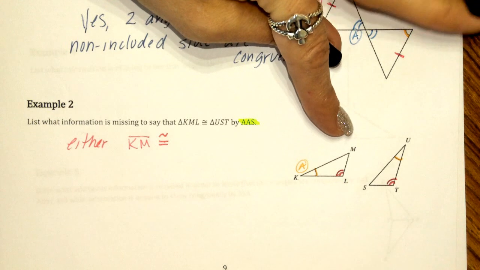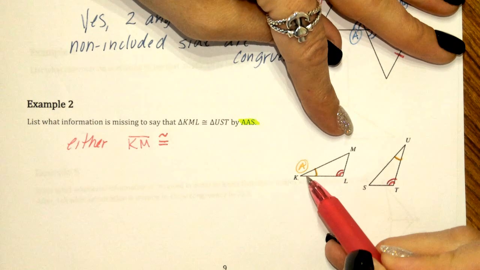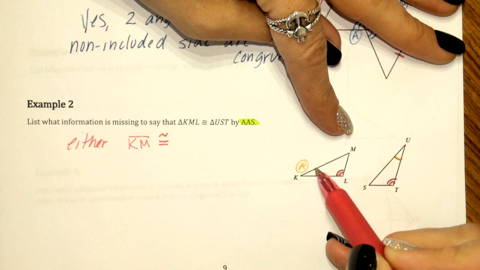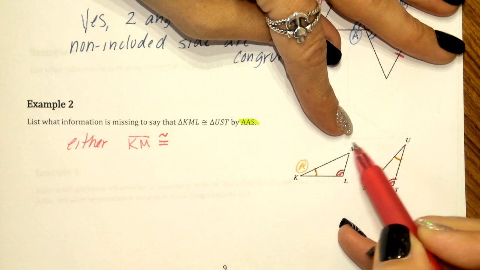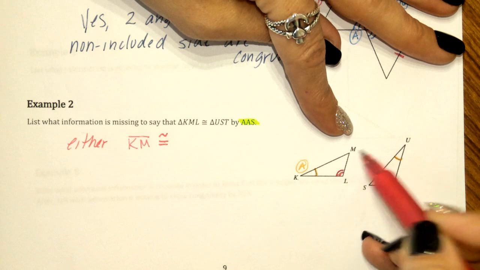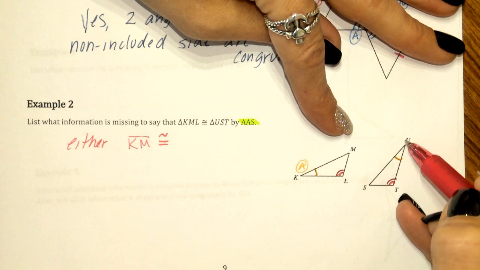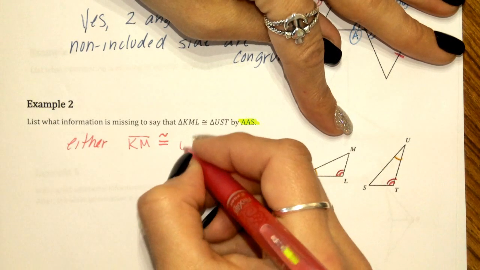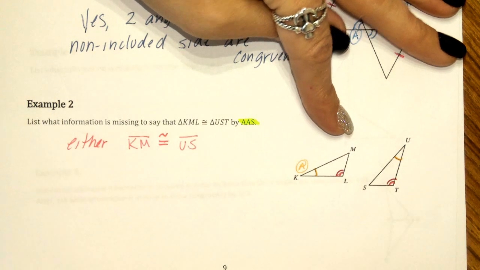We'll get more into this in CPCTC. It's very fun to say. I'm going from the angle with one arc to the angle with no arcs, so we do the same thing over here. Side LM corresponds with side US. Again, we'll get more into that later on.